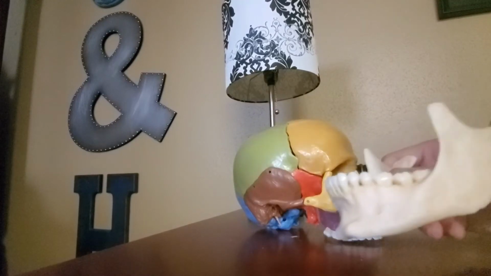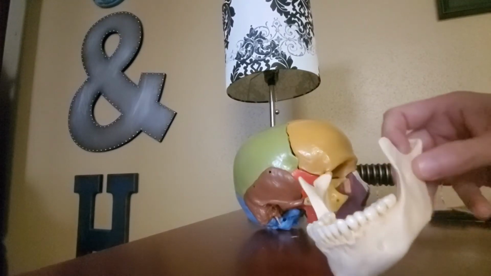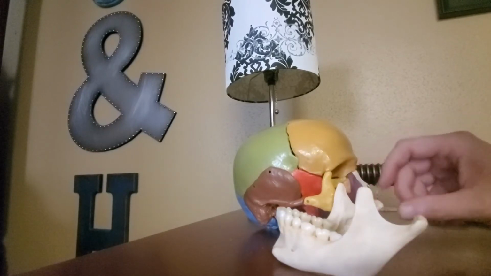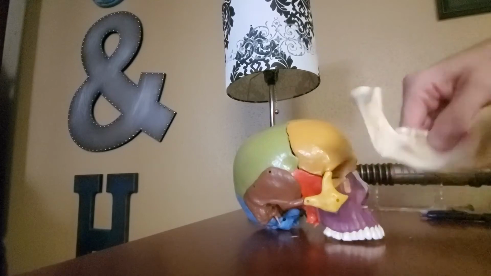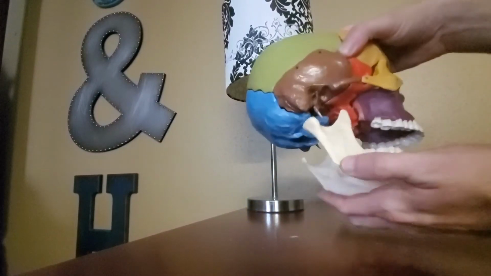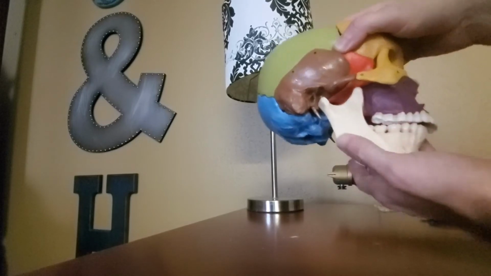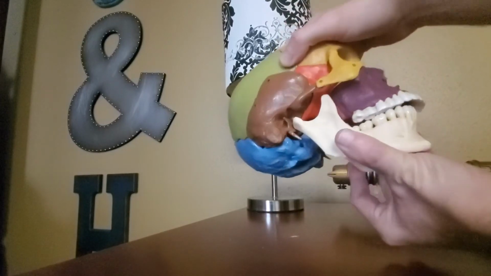Now let us take a closer look at the mandible. I have a mandible here removed from the face, from the skull. We're going to go over some of the major landmarks I want you to remember. Now if this mandible, I'm not sure this will connect on here. Pretty good, pretty good. Here's what it's going to look like on the face.